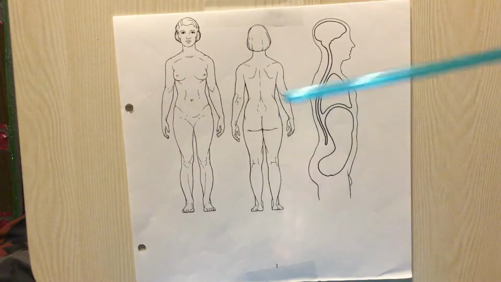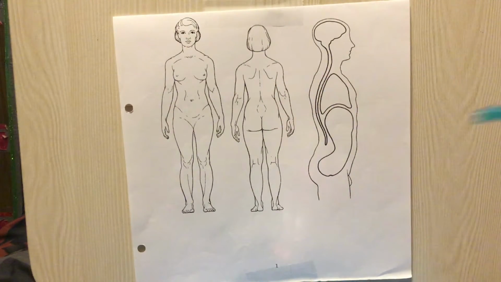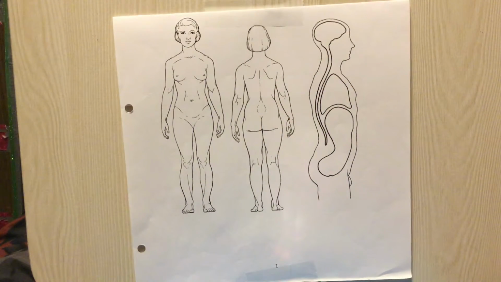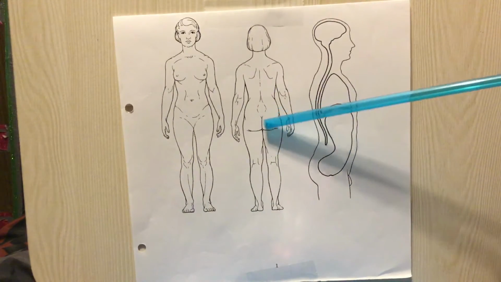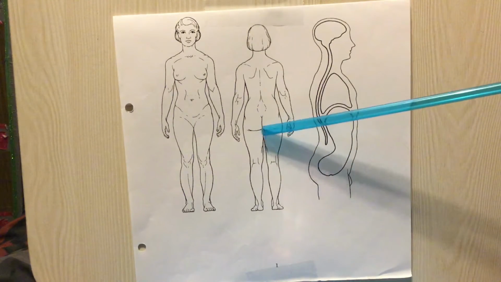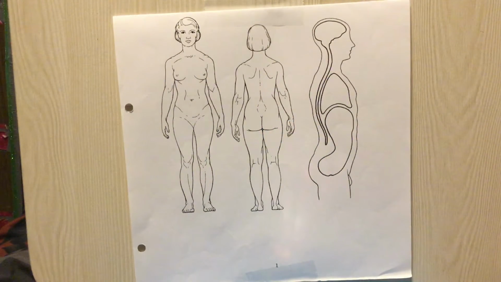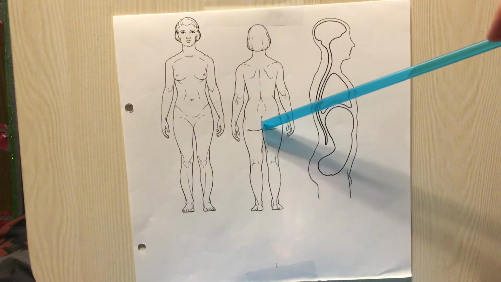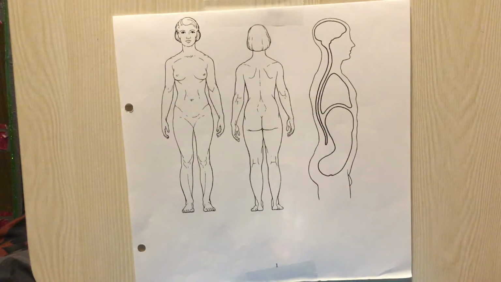And we have our sacral region. Then we have our gluteal region. Then we have our perineal region, right in between the anus and the external genitalia.